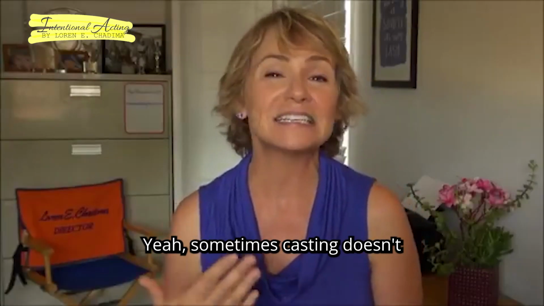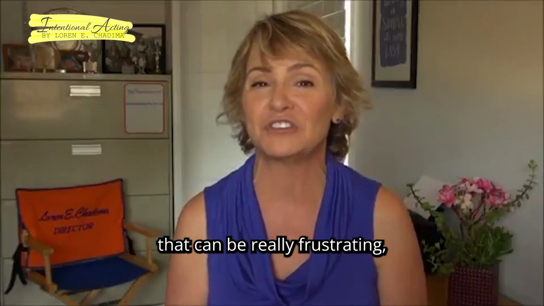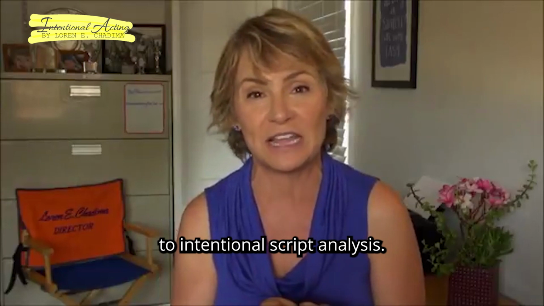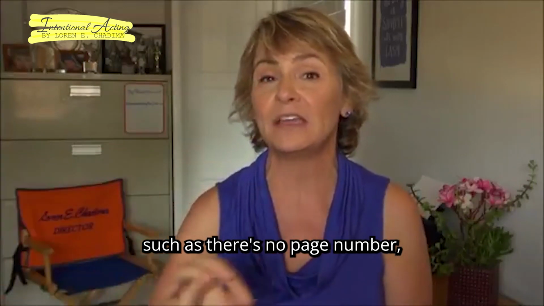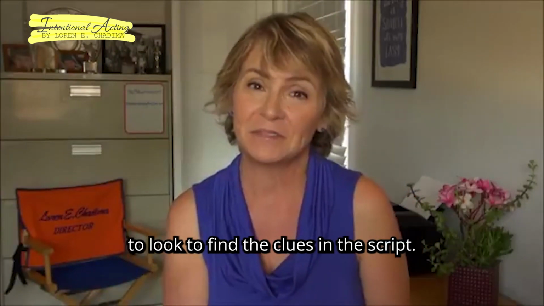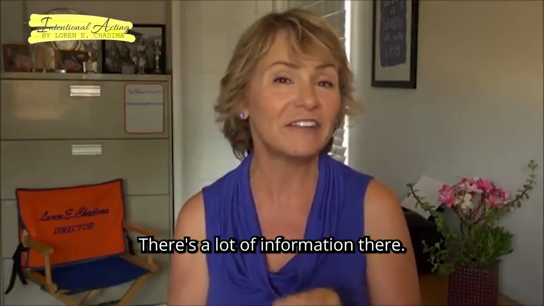Yeah, sometimes casting doesn't put a page number on the script sides, and I know that can be really frustrating, but the good news is that there are 8 keys to intentional script analysis. So if one of the keys isn't there, such as there's no page number, you have 7 other ways to find the clues in the script. So next time you get that script, be sure you check out that page number. There's a lot of information there.